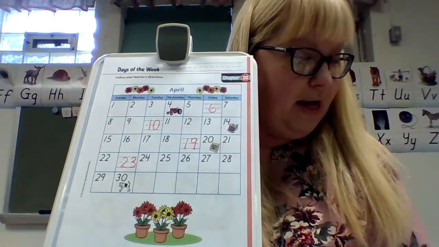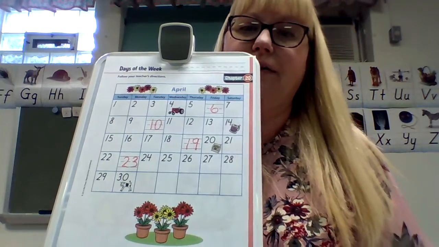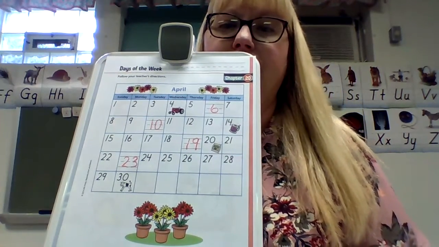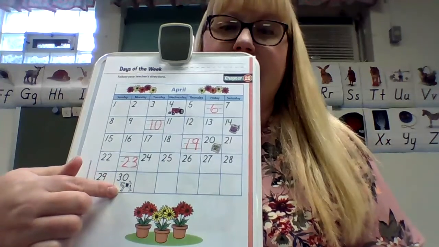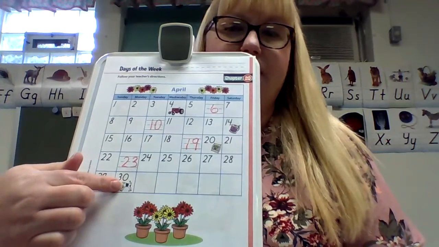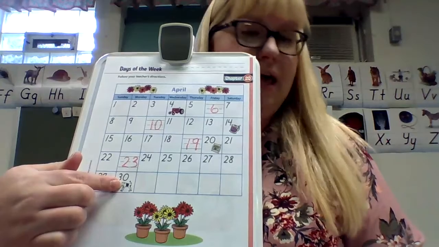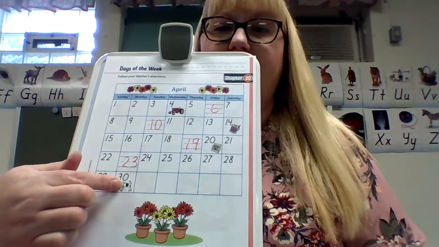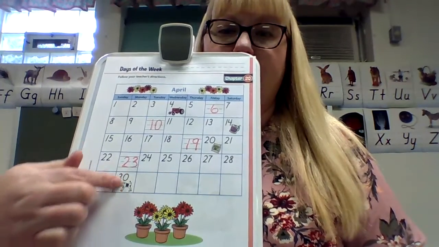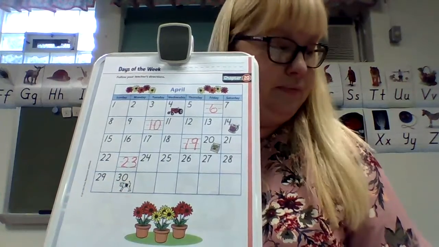All right. It says find the calf. What day of the month was a calf born? So let's look over here. We have a calf, so what day of the month was it born? April 30th. So April 30th the calf was born.